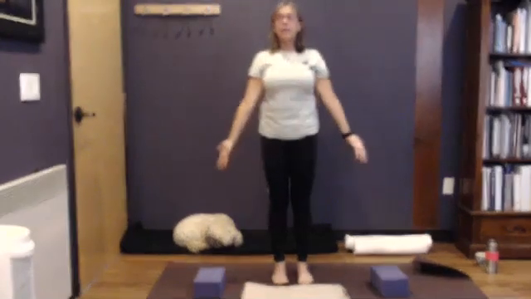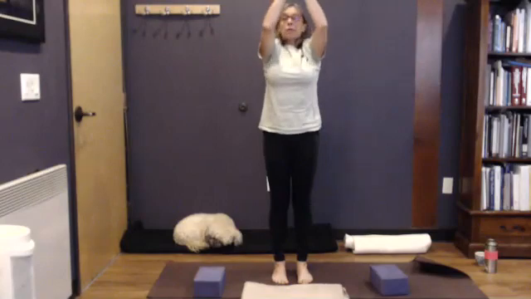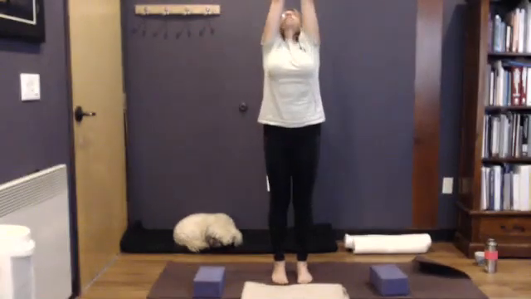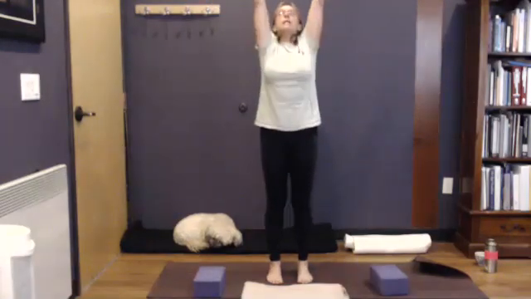Use the length of your inhale to lift the arms, the length of the exhale to bring the hands back into Anjali Mudra. Last one. And then we're going to inhale, lift both arms up again, and exhale to chair pose.